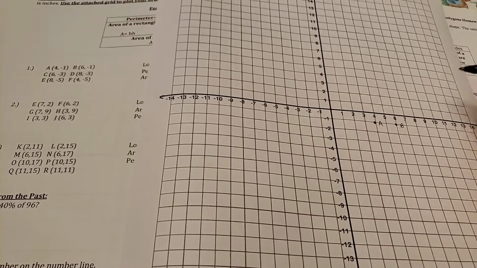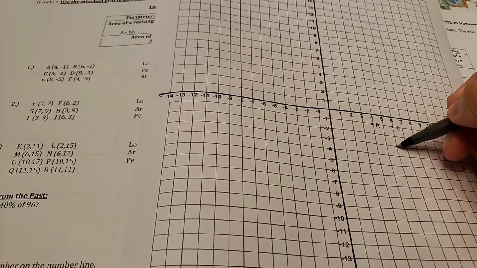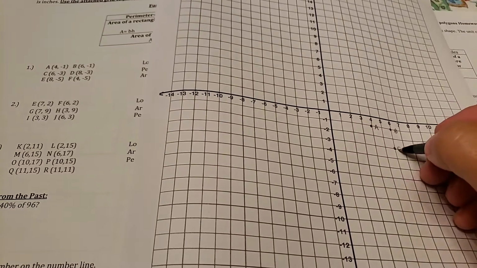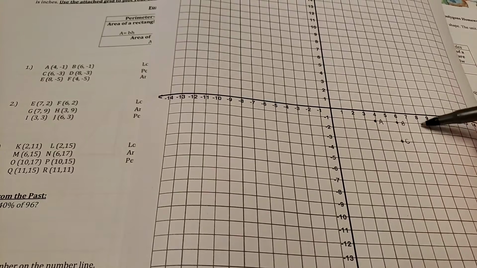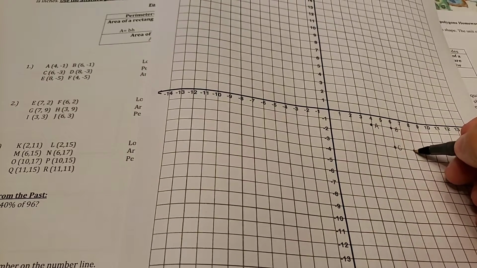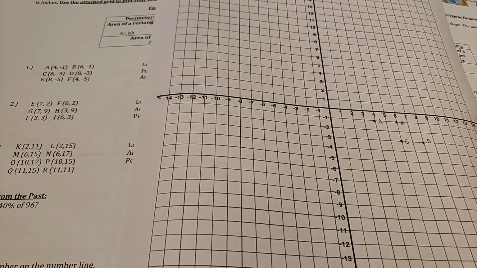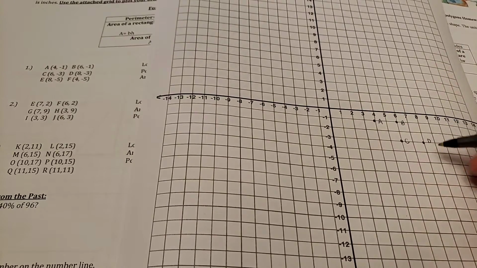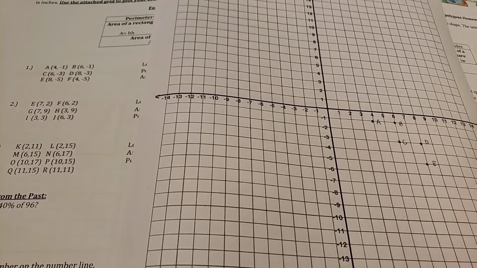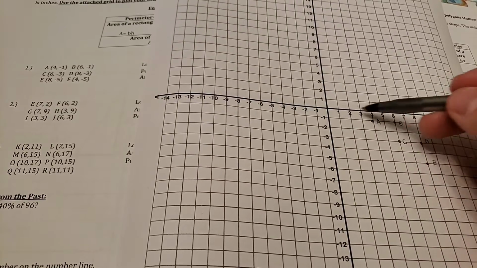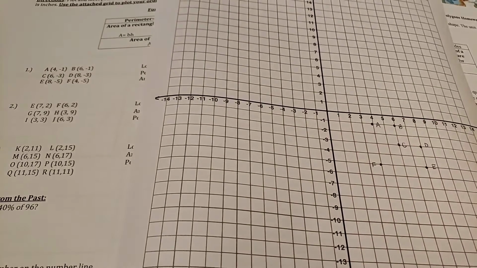That's B. We have 6, -3, which is C. We have 8, -3, which is D. We have 8, -5, which is E. And we have 4, -5, which is F.